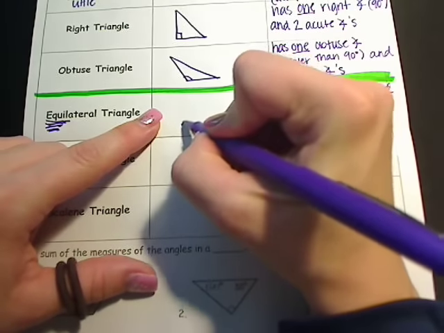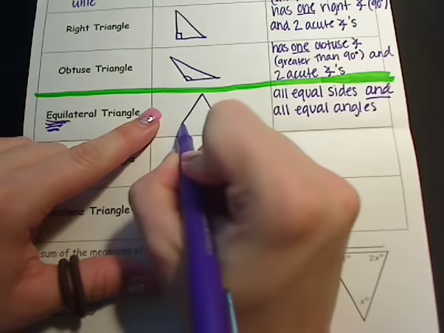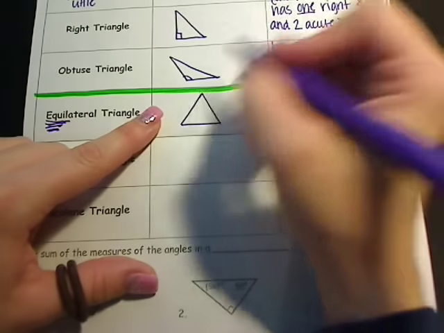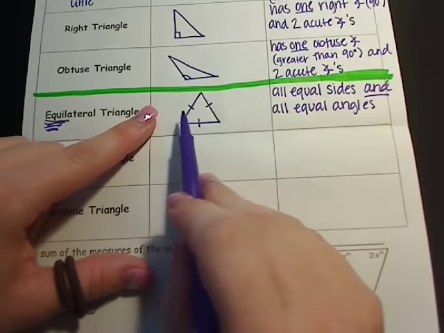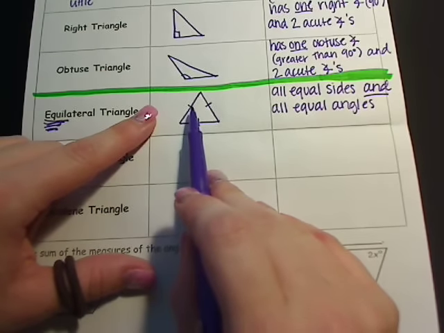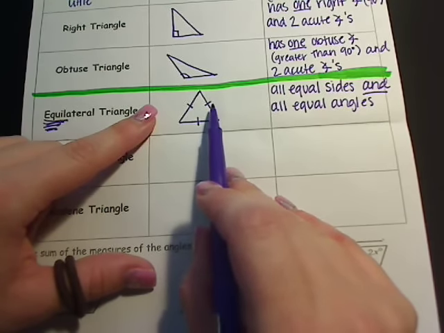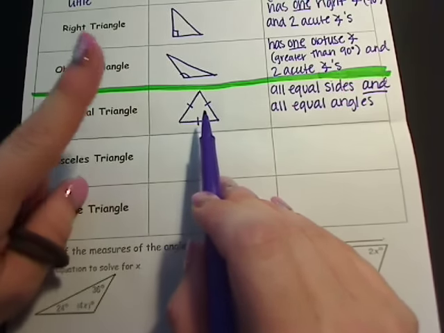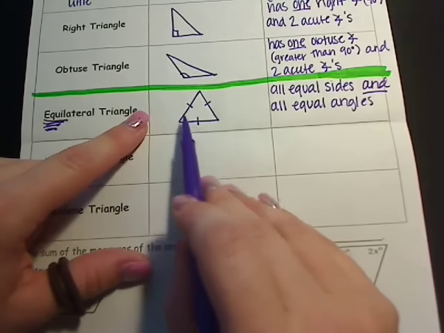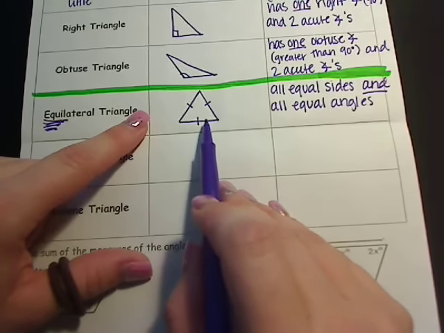If I were going to draw an equilateral triangle, it would look something like this. There's one tick mark on this side, one tick mark on this side, and one tick mark on this side. Because all these sides have one tick mark, that means they are all the exact same.